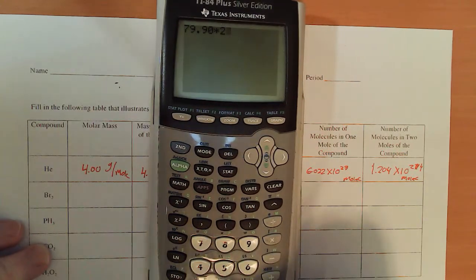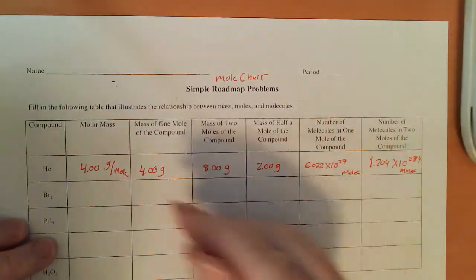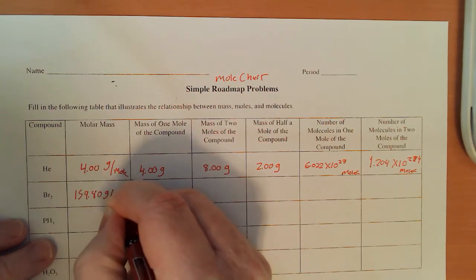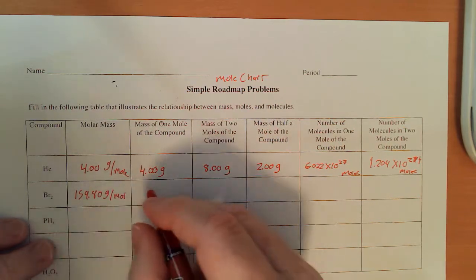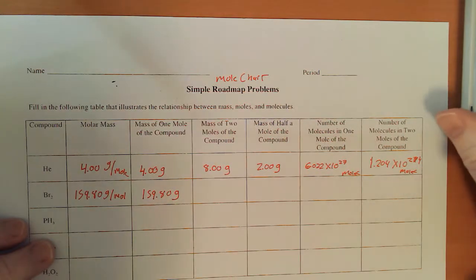Okay, now, for Br2, on my periodic table, bromine is 79.90. I multiply it by 2 because it's diatomic, and I'm getting 159.8, so 159.80 grams per mole. So what's the mass of 1 mole of that? I multiply that by 1 and get 159.80 grams.